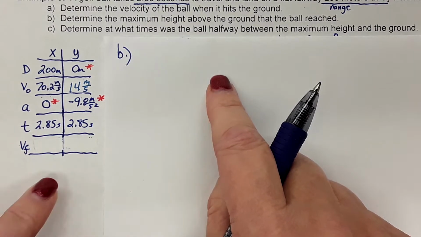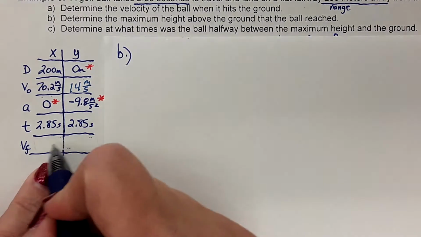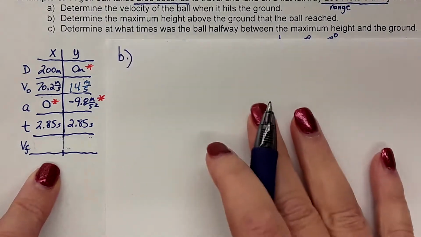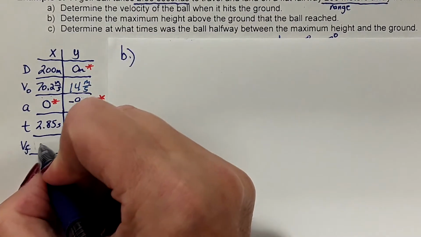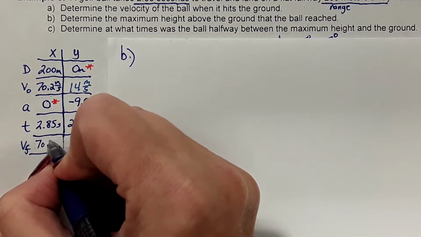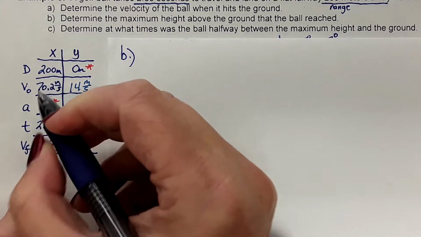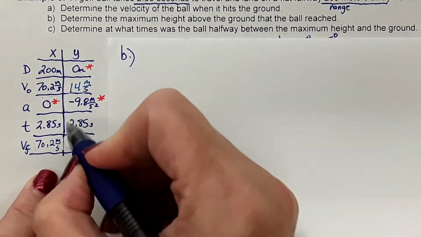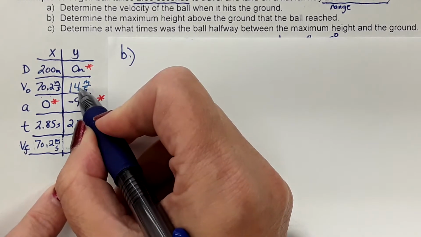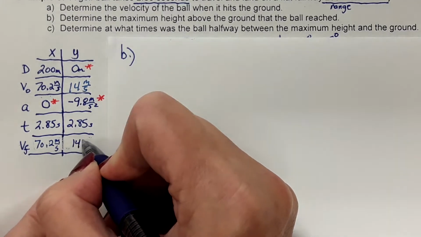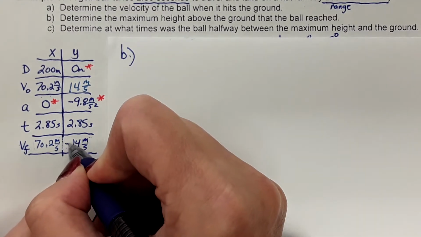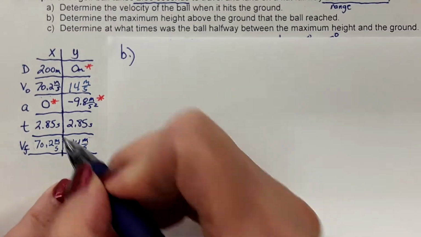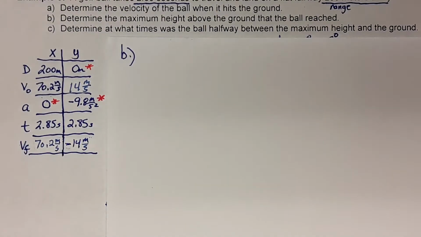Oh, I'm sorry. It just dawned on me. I didn't put these in here like I should, did I? Okay, so right here, we need to put 70.2 for the final x component, and for the final y component, it's 14, but remember it points down instead of up, so we need to put the negative on it. I forgot about that. Sorry, guys.